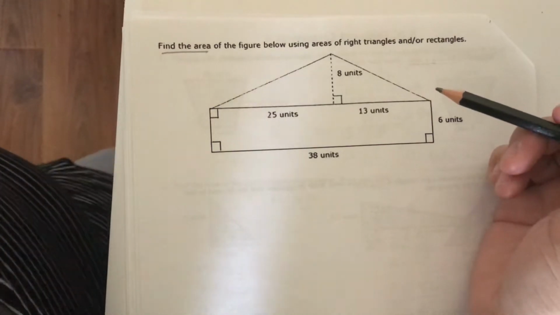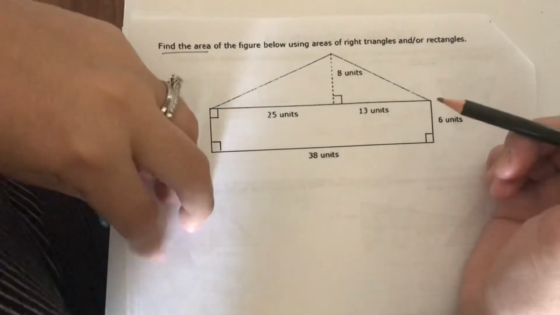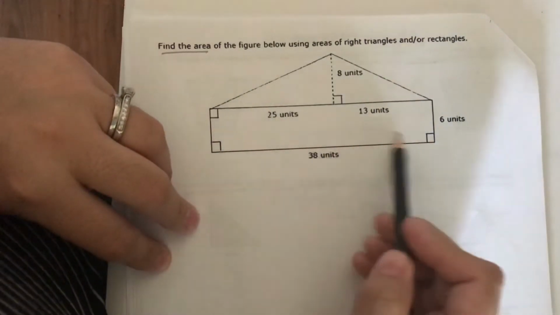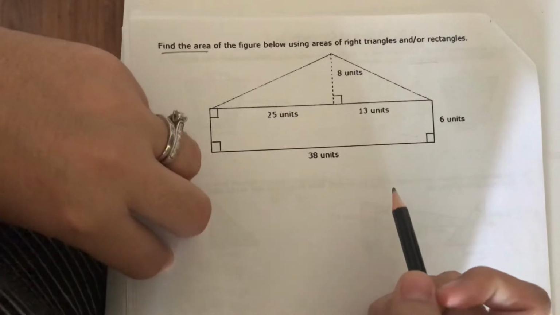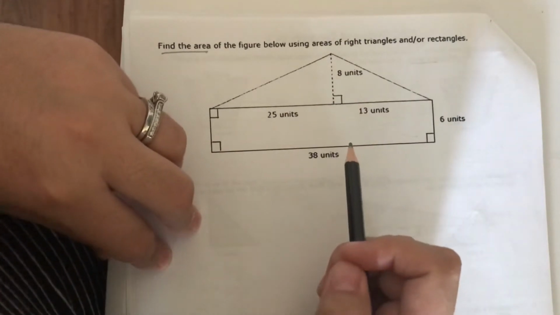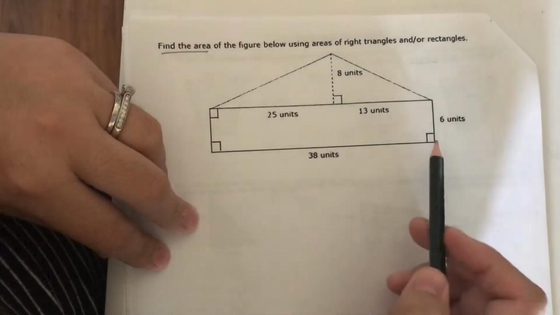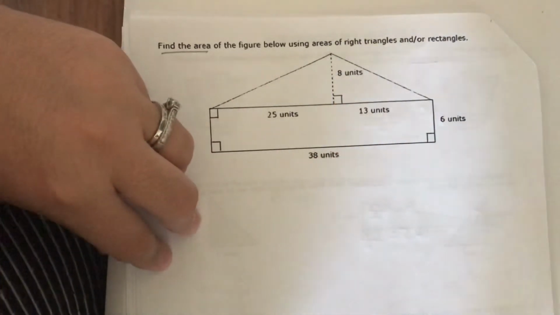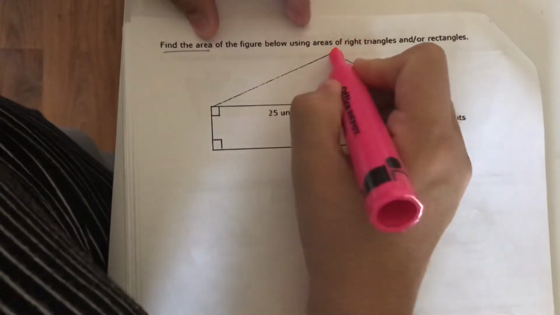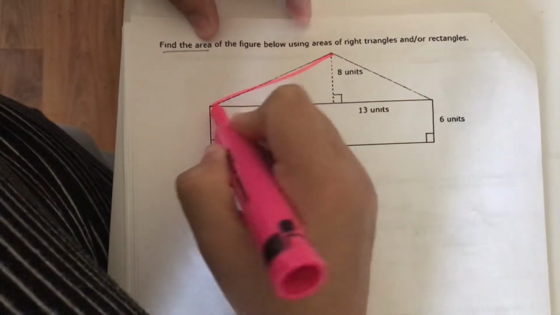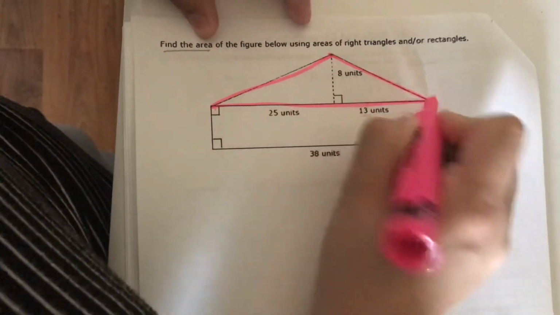When we were going over this work with your classmates this morning, they were like, oh, miss, I see a rectangle and I see 2 triangles. Okay. But to make it easier on yourself, you could use just one rectangle and one big triangle. Let me highlight the big triangle for you, just so that way you only have to find the area of 2 shapes instead of the area of 3.